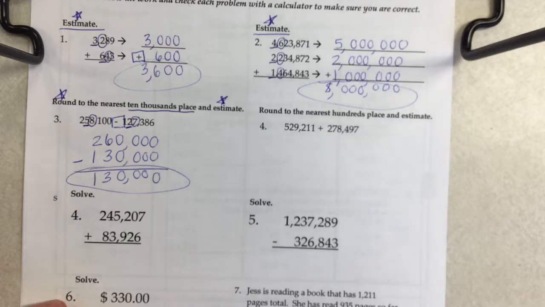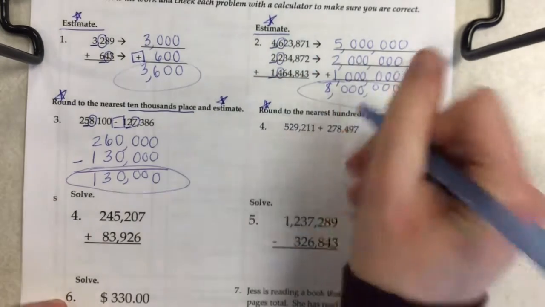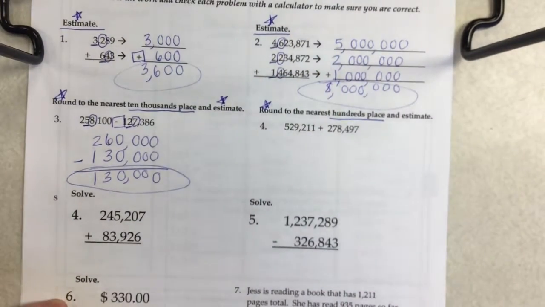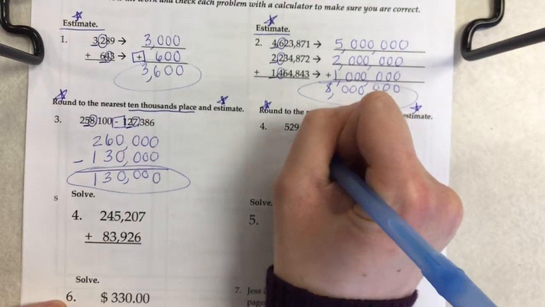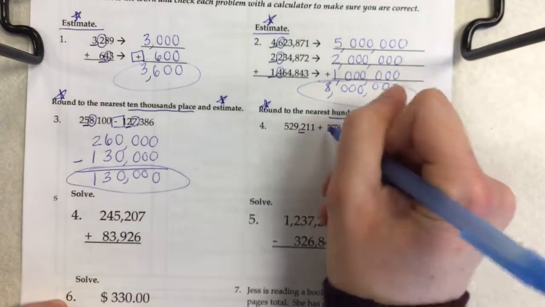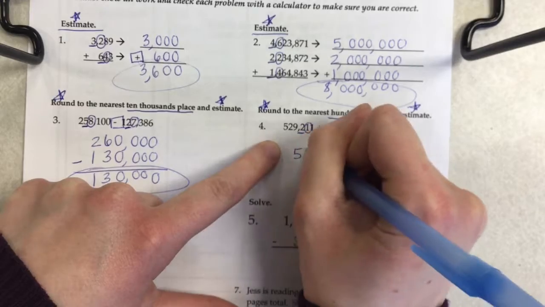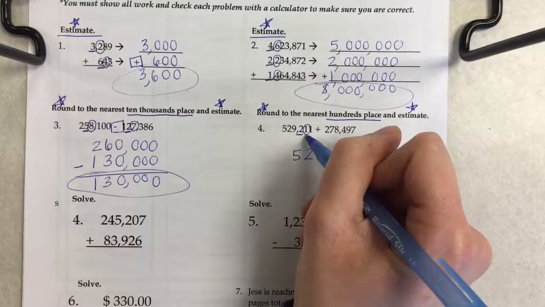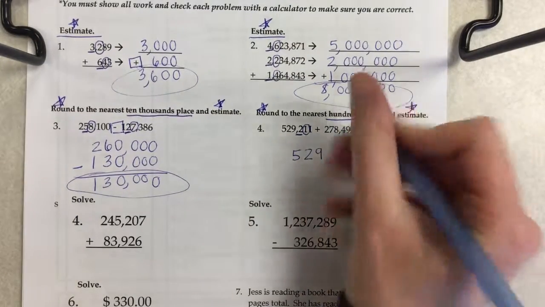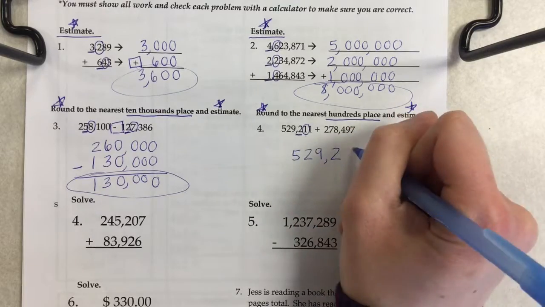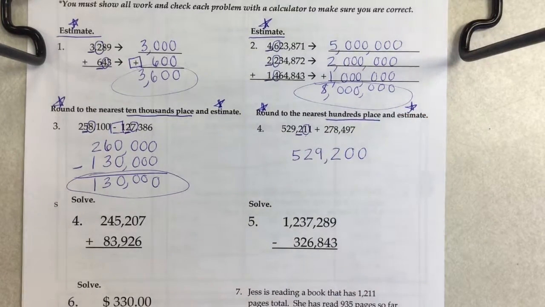Looking at number 4, the directions say round to the nearest hundreds place this time, and estimate. So in number 4, I'm looking at my first number. The 2 is in my hundreds place. My 1 is to the right. I leave all the left side the same, so 5, 2, 9, comma. 4 or below, let the underline go. So my 2 stays the same. Everything else turns to zeros.